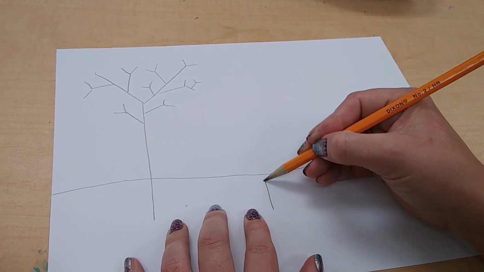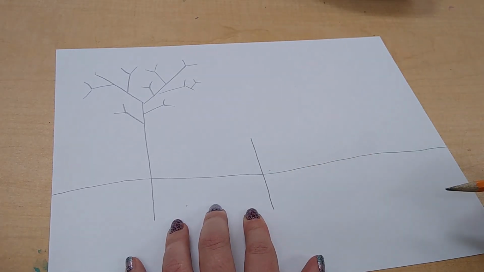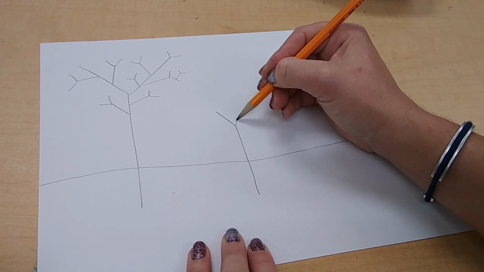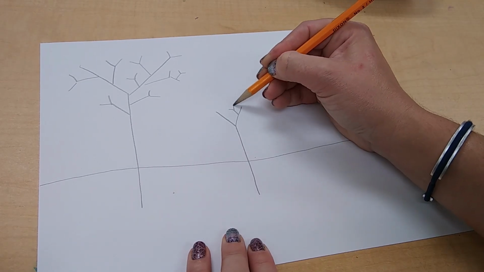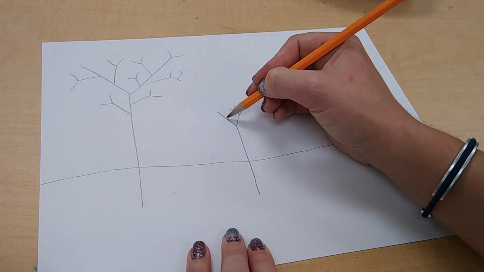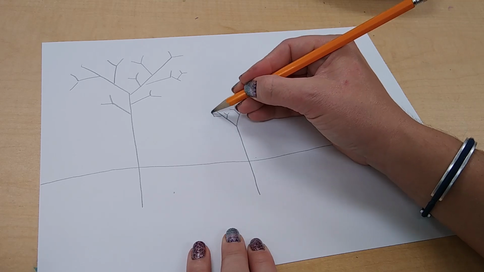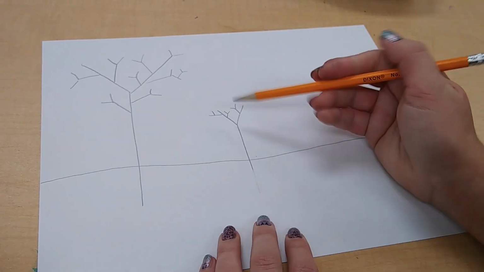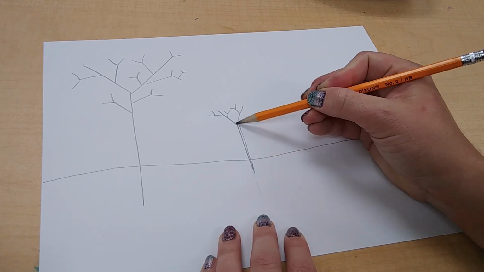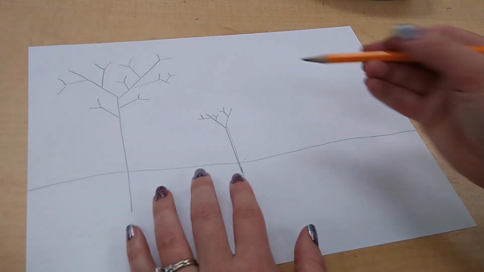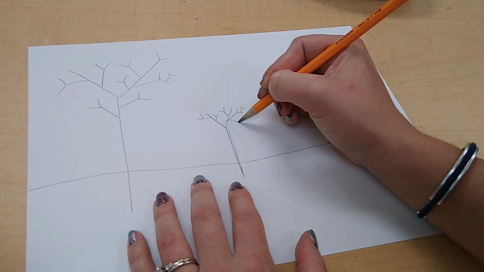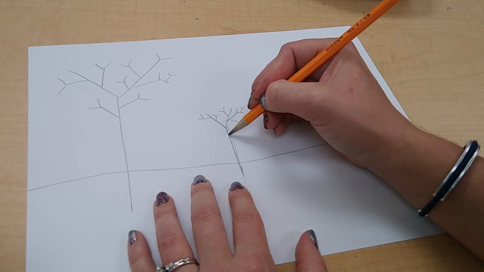So I might draw a smaller one here, and if it's smaller, it's either a smaller tree or it might be farther away than this one. Actually, I might have this come up a little bit more, and that'll help it look like it's farther away than this tree, because as things get farther back in the distance, they look a little bit smaller.